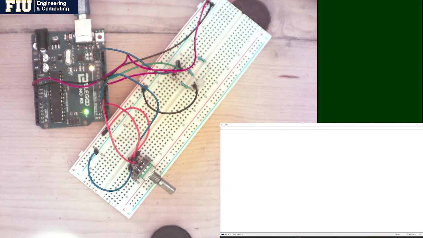So your assignment for this week is going to be to make a prototype of the system for regulation of the brightness and color gamma of an RGB LED using a rotary encoder.